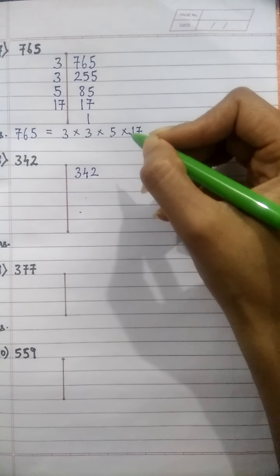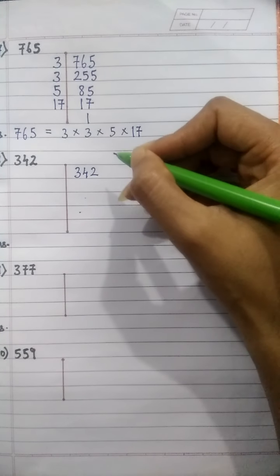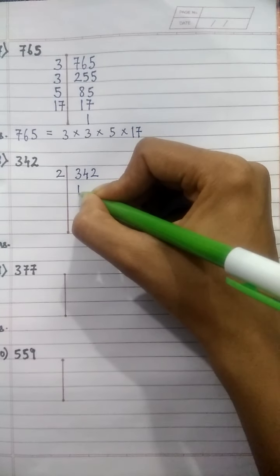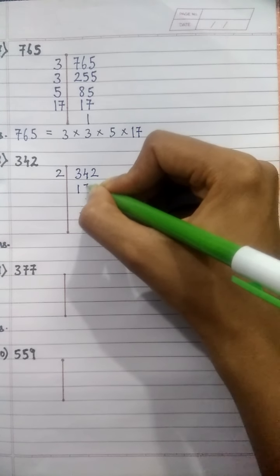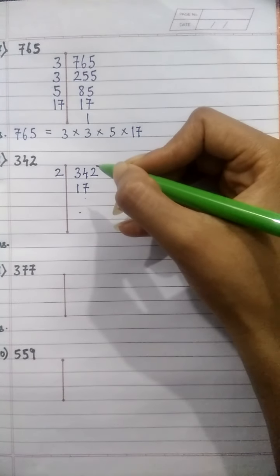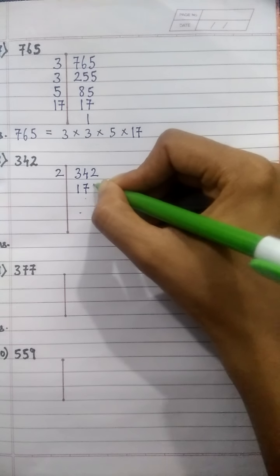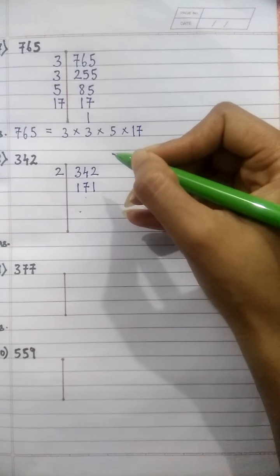342. Now in this number we see units place is 2, so we know it is divisible by 2. 2 1s are 2. 1 comes here. 1 and 4, 14. 2 7s are 14. And 2 1s are 2. Now we got 171 here.